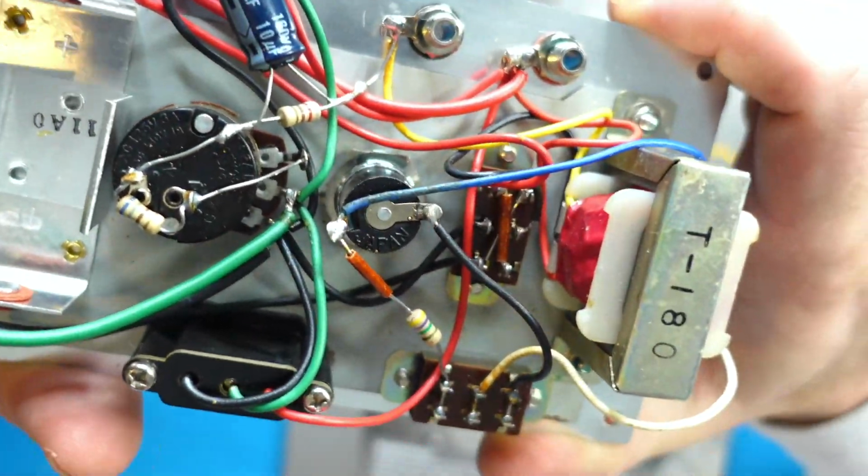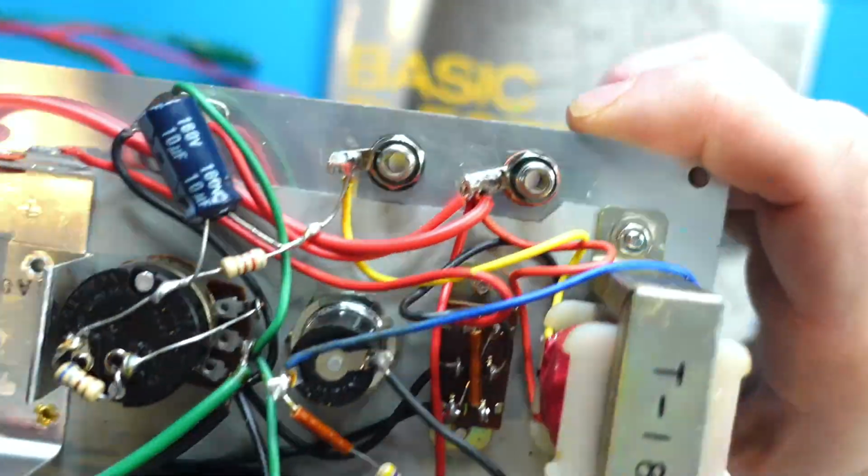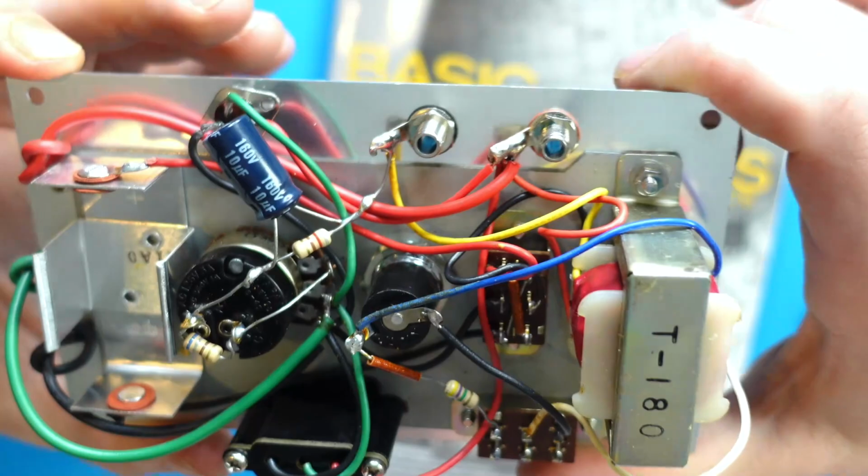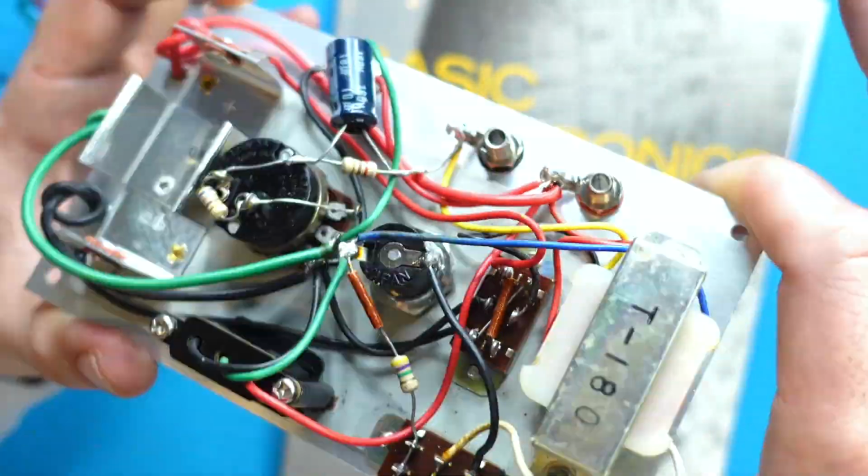You're probably wondering what this is. Maybe some of you are good enough to know what it is already. But if we flip it over, it's a dynamic transistor checker. And I recently picked this up at a thrift store for pretty cheap. It was pretty dirty and I was cleaning it up.